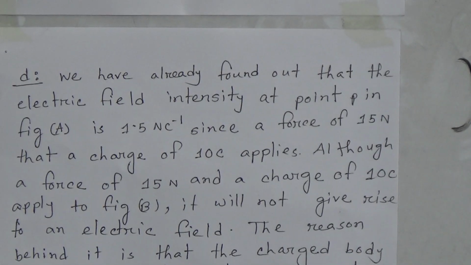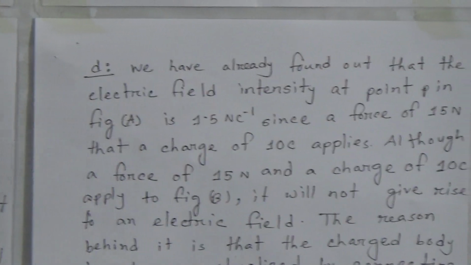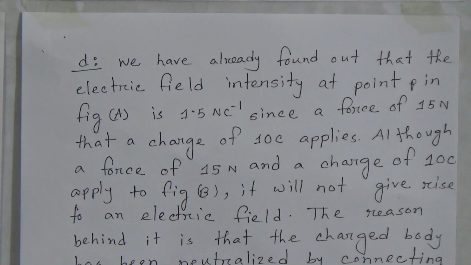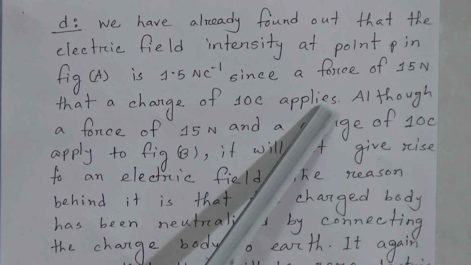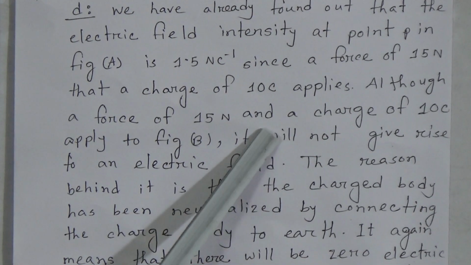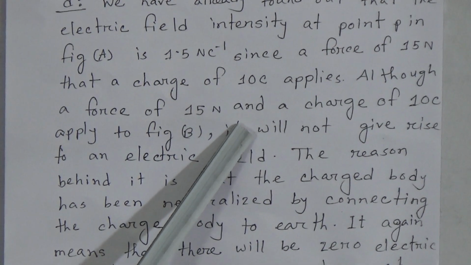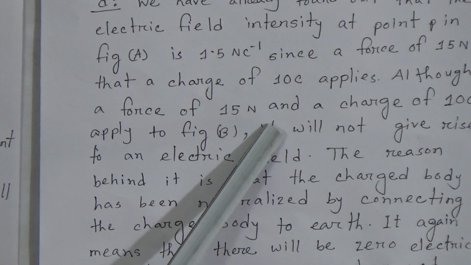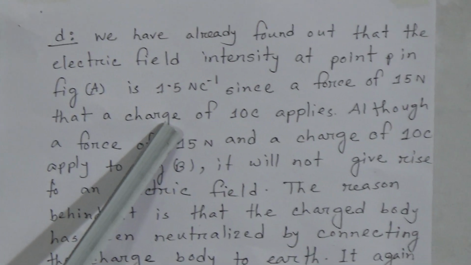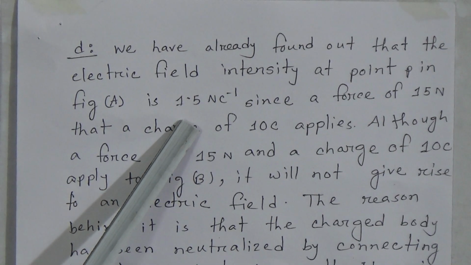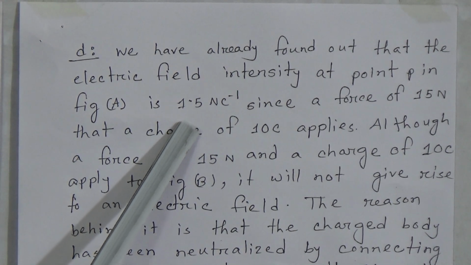We found that in question number C. For figure A, the electric field intensity is 1.5 Newton per coulomb. Here the charge is 10 coulomb and the force is 15 Newton.